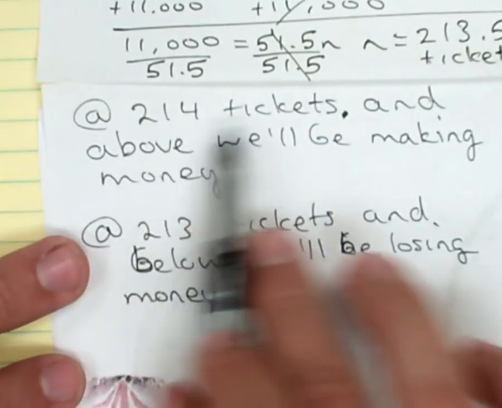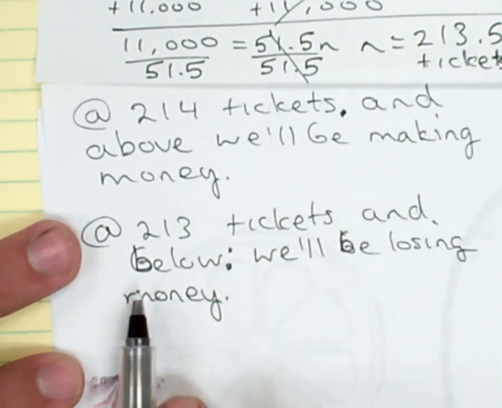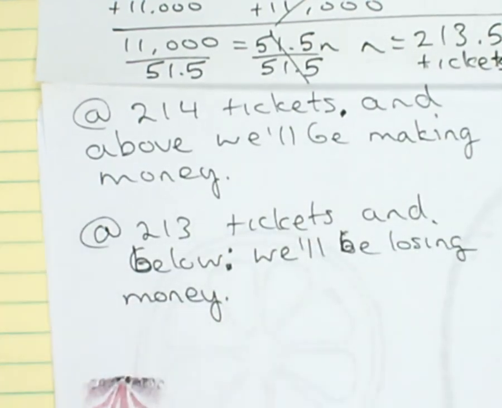At 214 tickets and above, we'll be making money. And at 213 tickets and below, we'll be losing money. Good stuff.